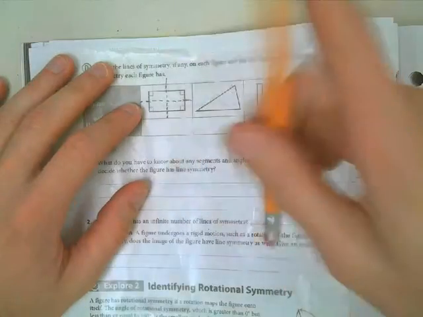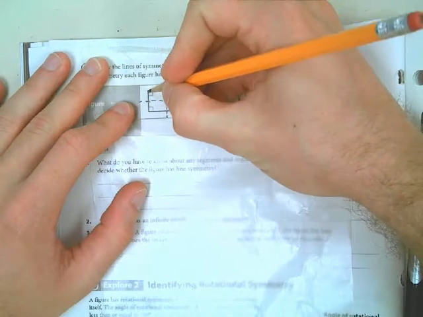Let me show you here. So what we're going to do is I'm going to take this rectangle. I'm going to copy it on my patty paper.